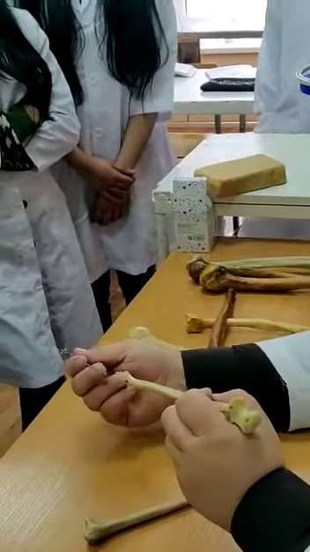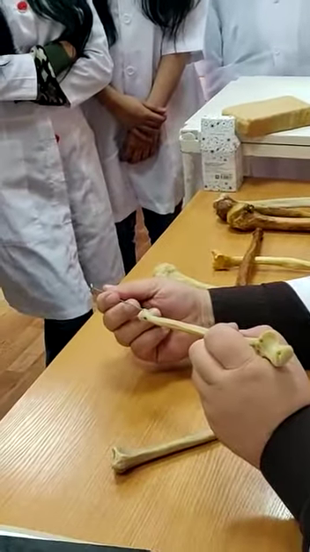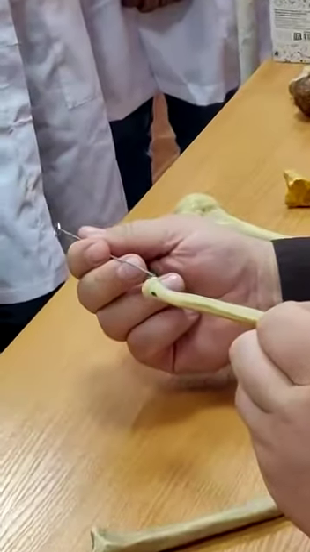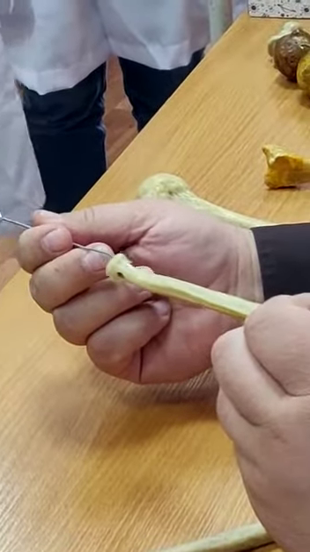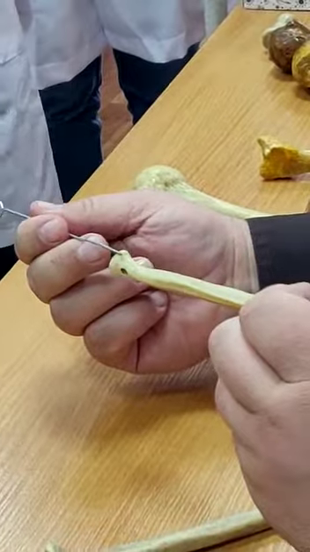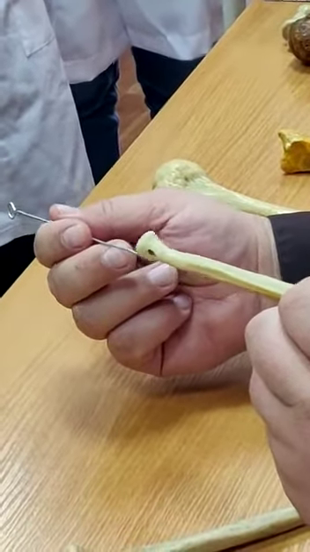The distal end, or distal epiphysis, has the name caput ulnae. Its peripheral articular surface has the name circumferentia articularis.